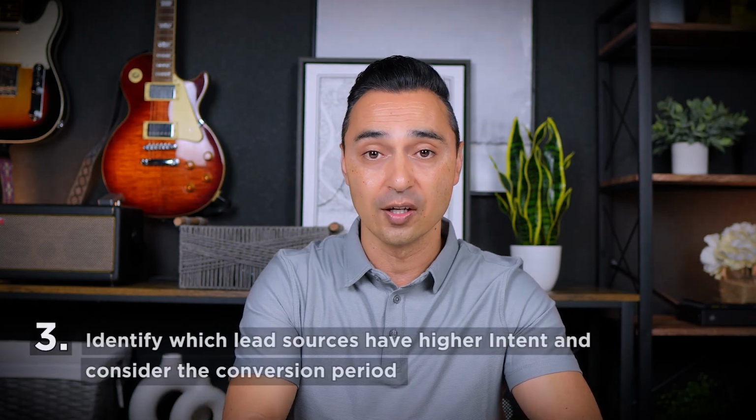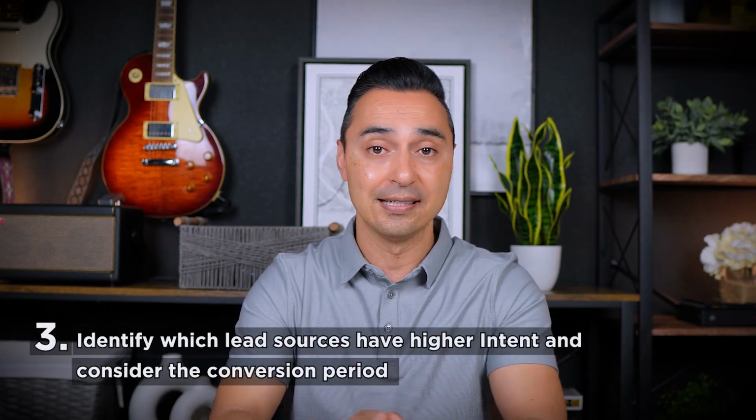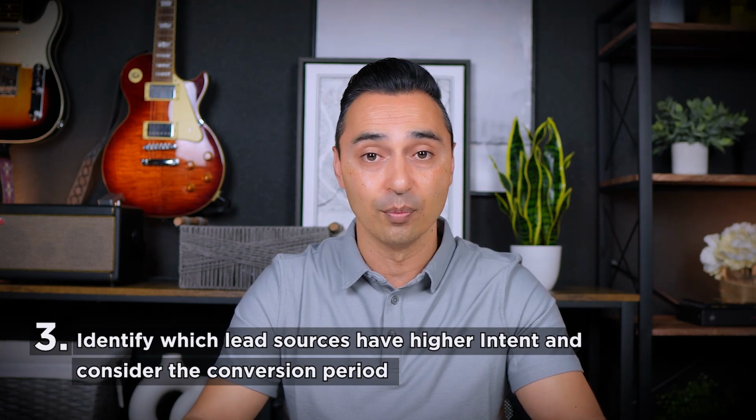And the third thing that you need to do is look through all of the different lead sources, really understand how they work, and then focus on the buyer or the seller's intent. What is the amount of intent behind each lead source? And then what is the period of time that it's going to take to generate a lead and then convert that lead into a client? Take all of that into consideration. That is step number 3.